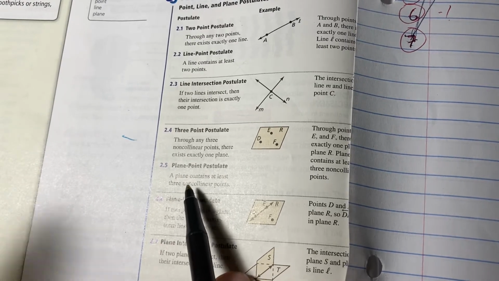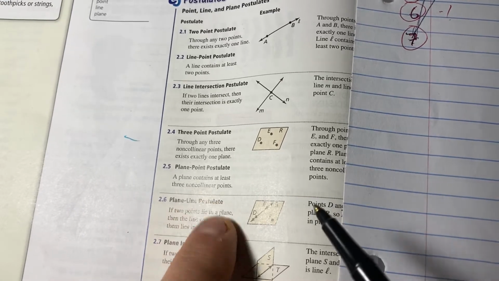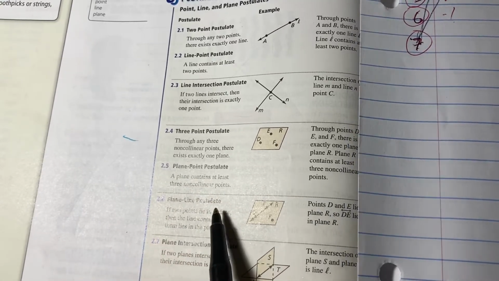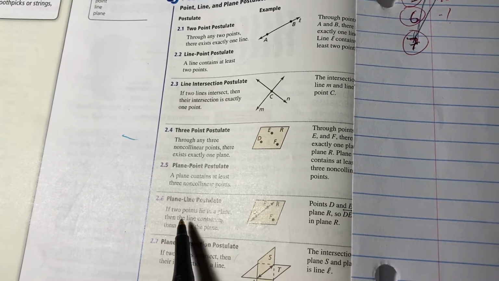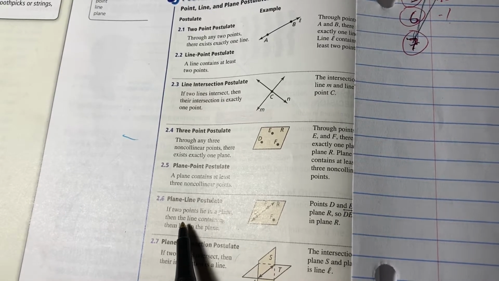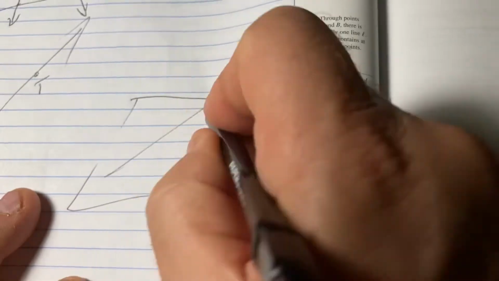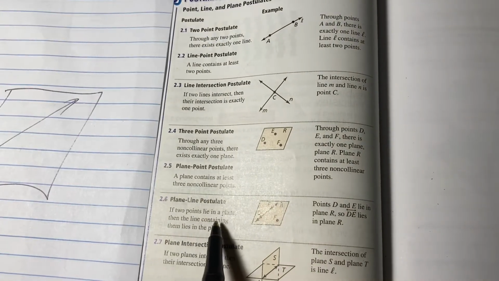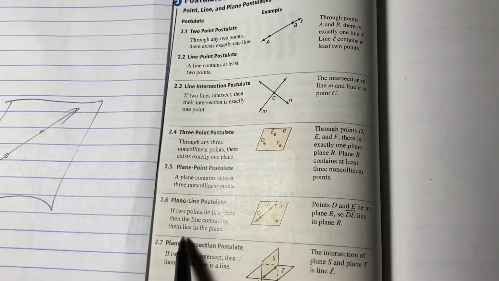If it's a plane, then it contains at least 3 non-collinear points. Plane line postulate. If 2 points lie in a plane, then the line containing them lies in the plane. So if you have a plane, and let's call this, if 2 points lie in a plane, here's a point, then the line containing them lies in the plane.